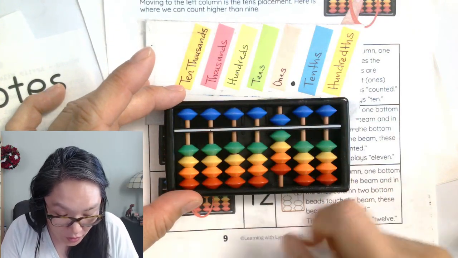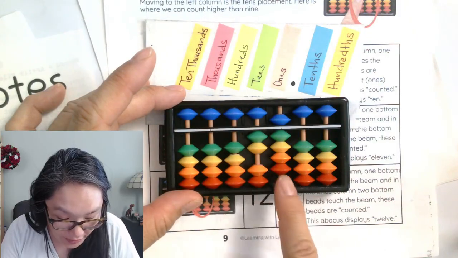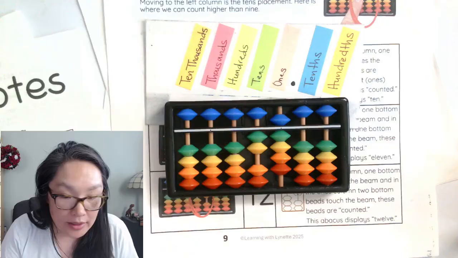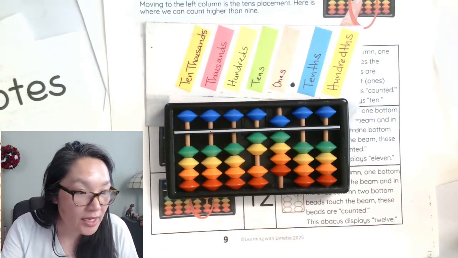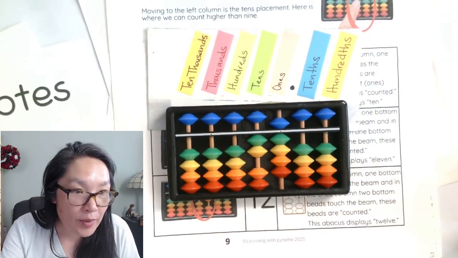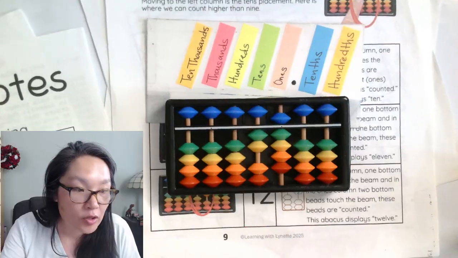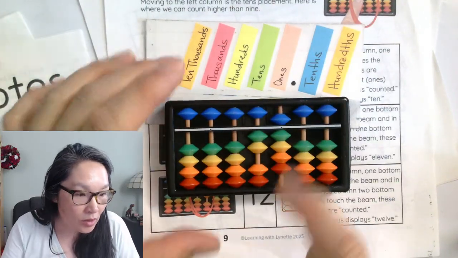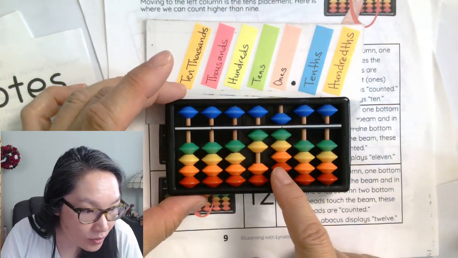Because I want to know, if we look at this, what number do you think this is? Put it in the chat what number you think this is, because it would be interesting to see if anybody's sleeping in class. Hopefully nobody's sleeping in class. So let me know, what number do you think this is?